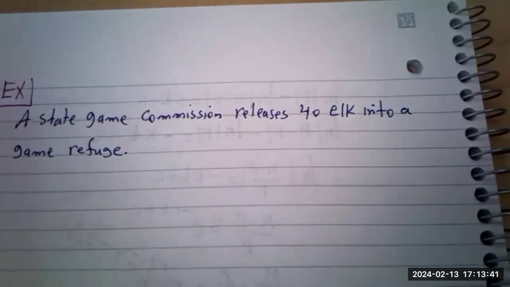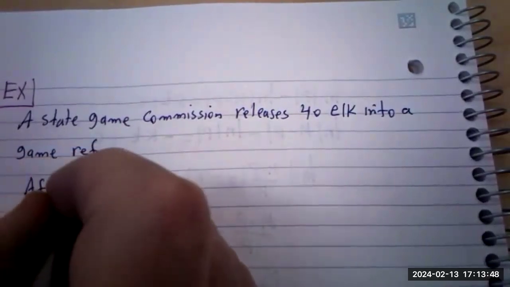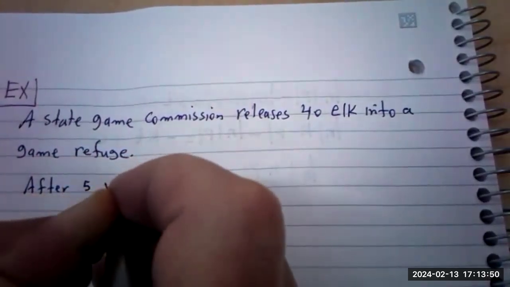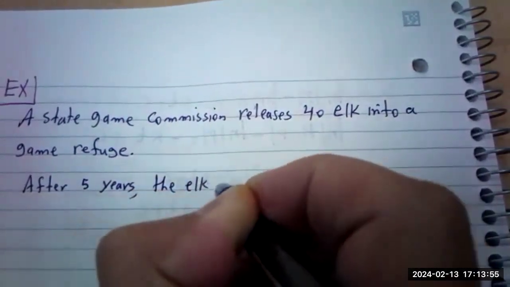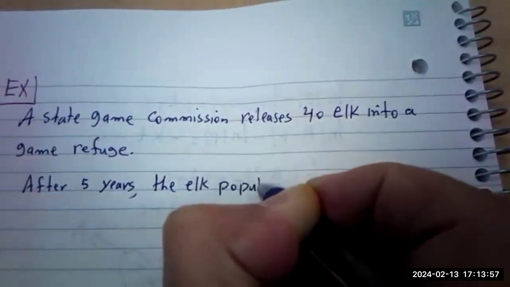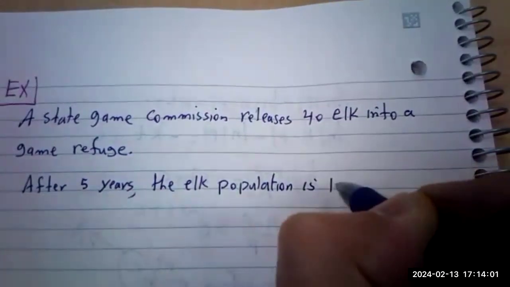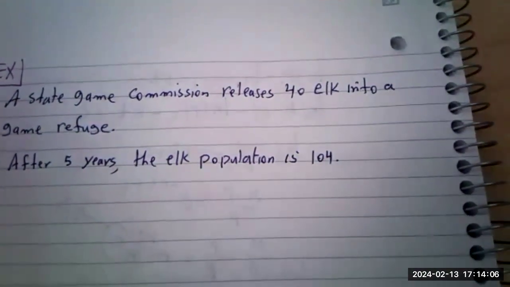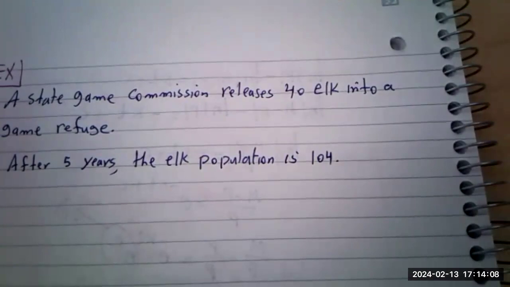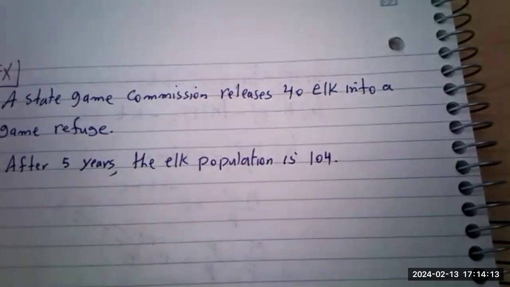So after 5 years, the population will grow. After 5 years, the population is 104. So initially you have 40, after 5 years you get 104. This one shot is going to be for you to be able to find the K.